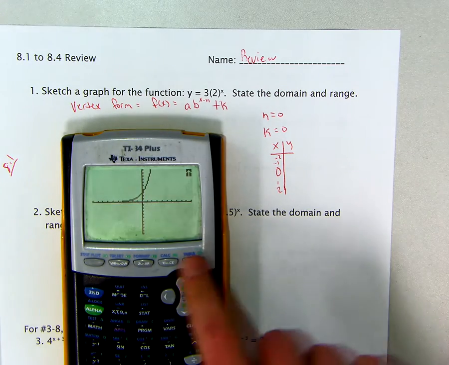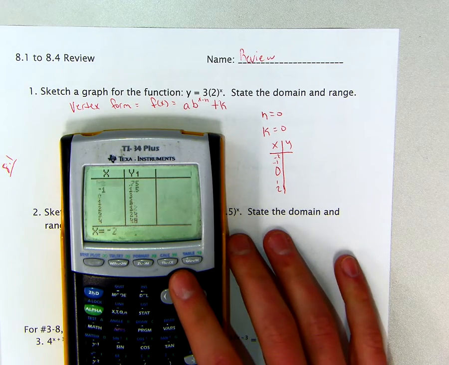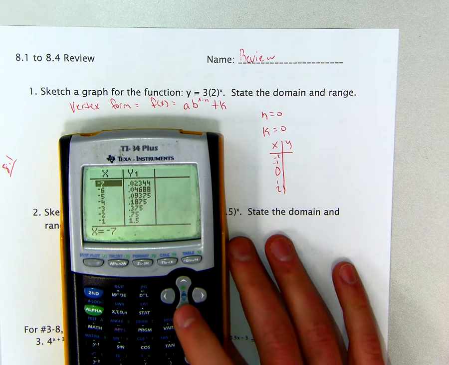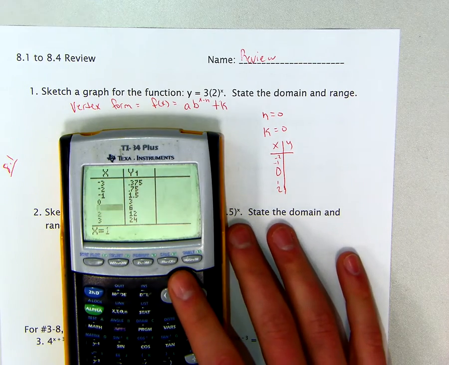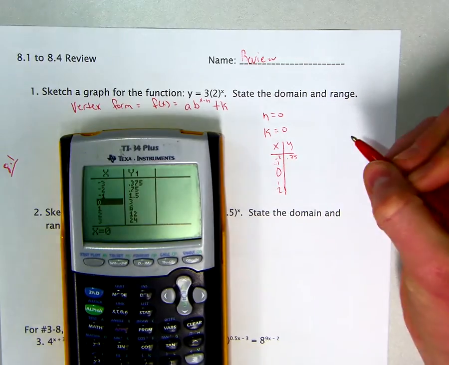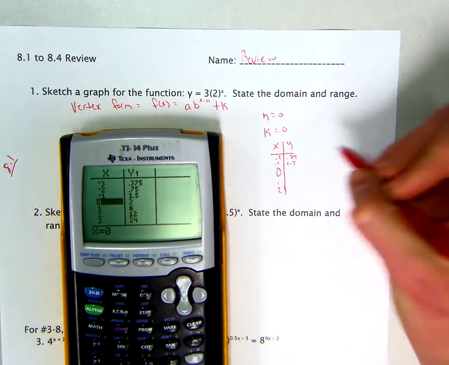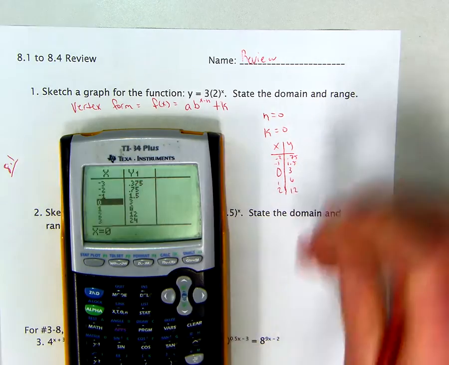But if you hit second and graph, in the blue it says table, it will give you a table of all the points. So when you're making your table, you can use this to do all the heavy lifting for you. So you have 0.75, 1.5, 3, 6, and 12.